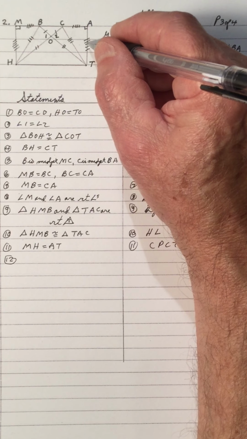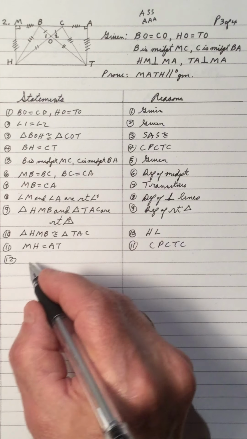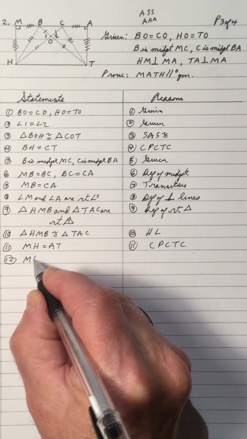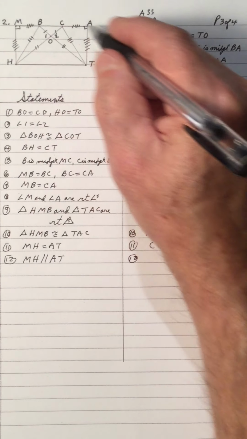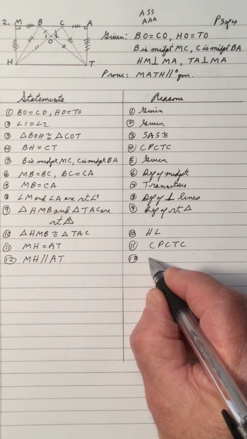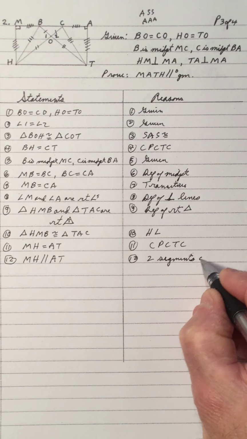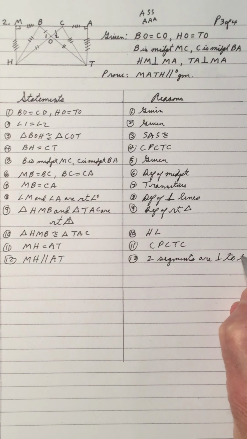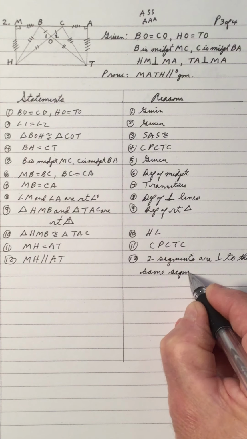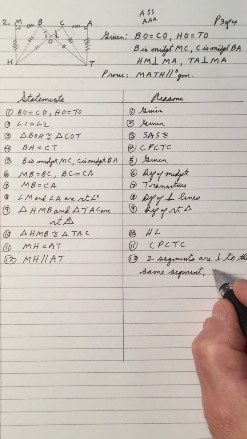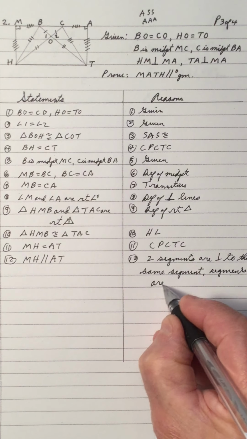Now, I have these equal. So if I can get these parallel, but I know back in congruent triangles, on some videos, I said that MH is parallel to AT, and the reason is that if two segments are perpendicular to the same segment, then the segments are parallel.